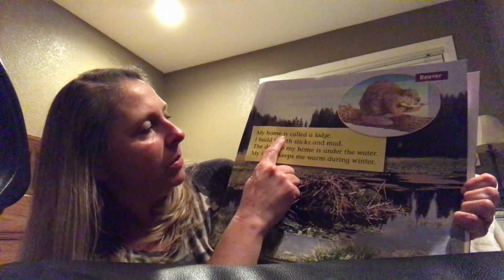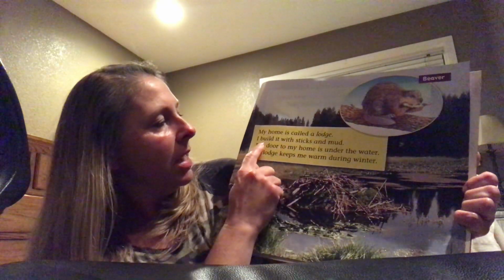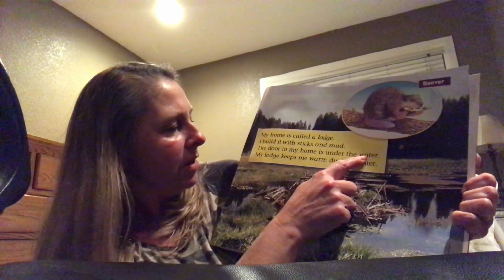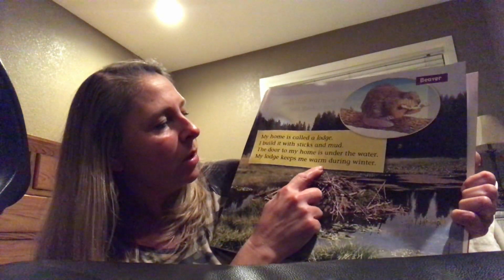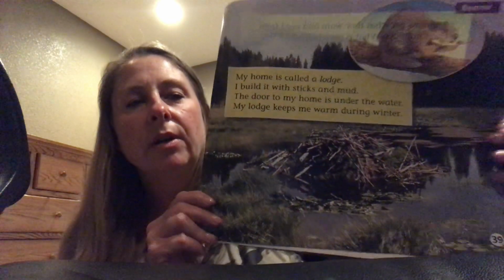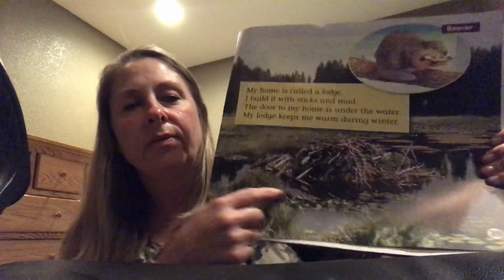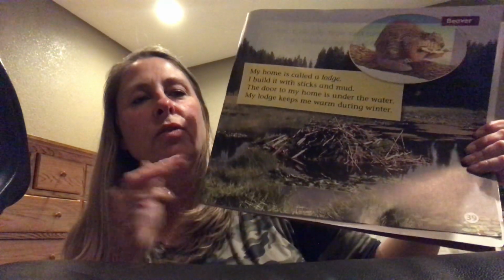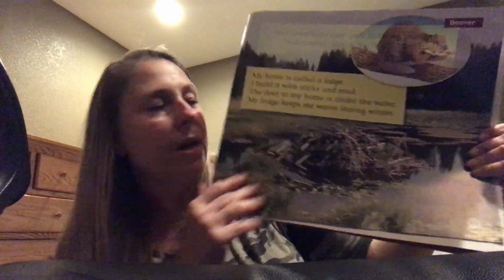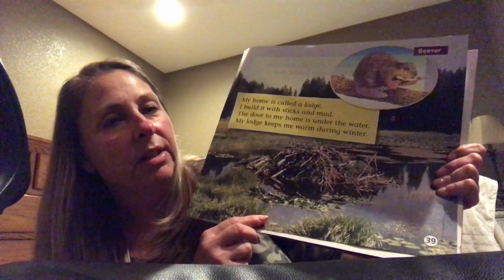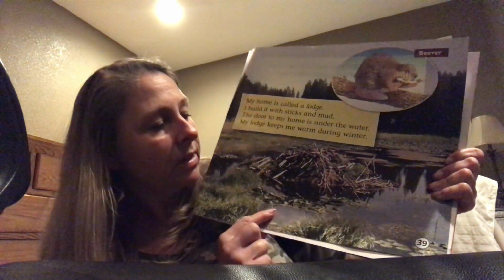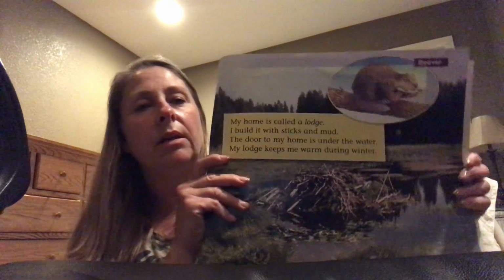And it says, my home is called a lodge. I build it with sticks and mud. The door to my home is under the water. My lodge keeps me warm during the winter time. So for the beaver to get inside of its lodge, it has to swim into the water and go under, and it gets into the lodge from underneath the water. It has to go under and swim up and into the lodge. So this is a very different habitat than the clownfish had. Even though it has water also, it's much different because this animal can be on water and land.